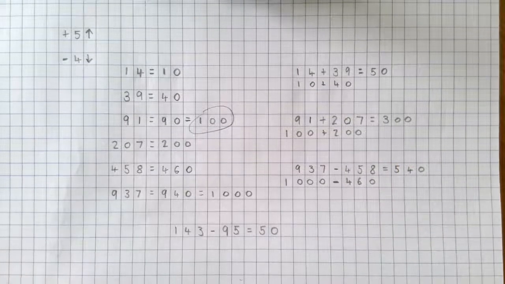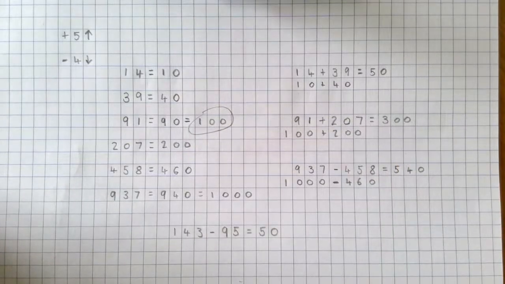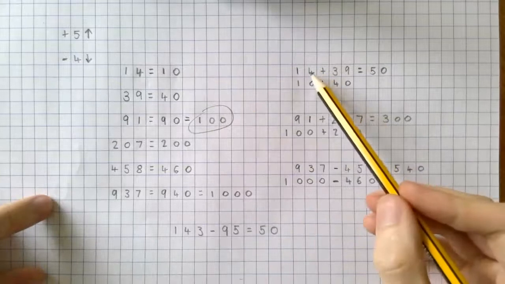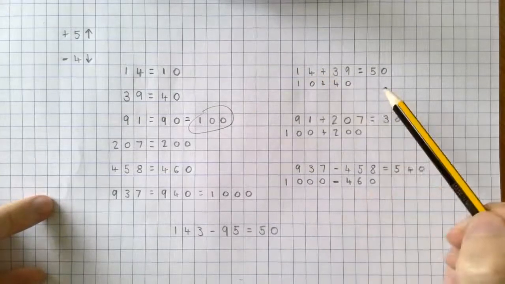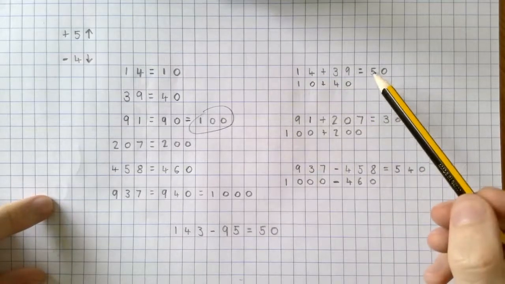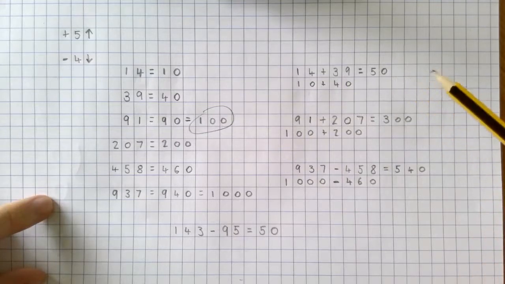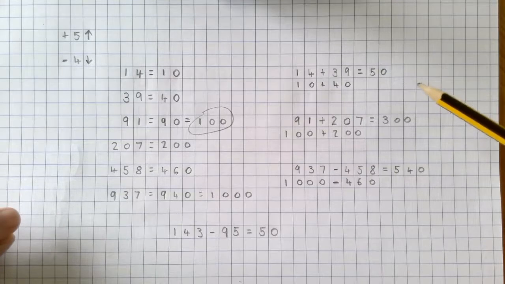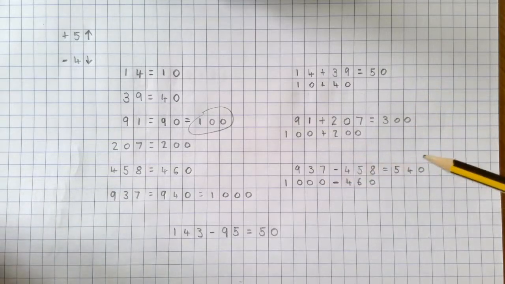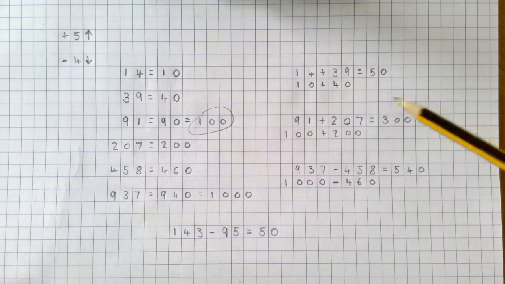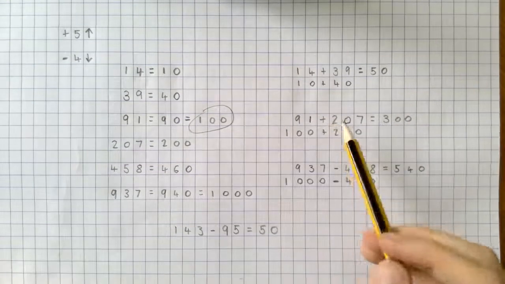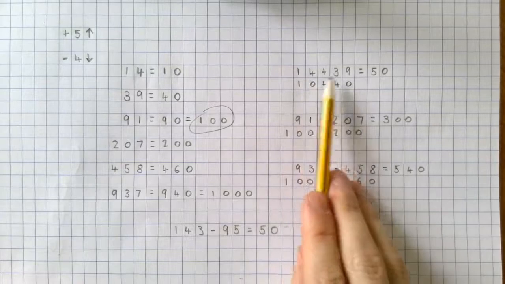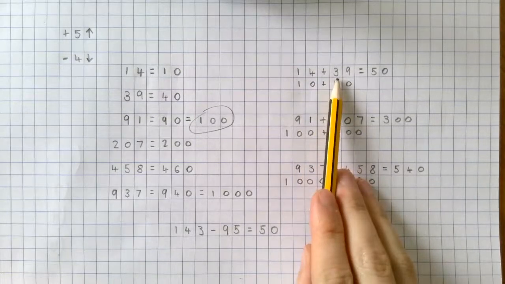So you can see the purpose of this is to be able to take tricky sums and tricky number sentences and have a sensible guess, because that's what an estimate is, at what the answer might be. And there are two reasons for this. A primary reason is, of course, to be able to estimate as a skill and use rounding. But actually, if we were just to work out these questions, it's understanding what a sensible answer looks like.